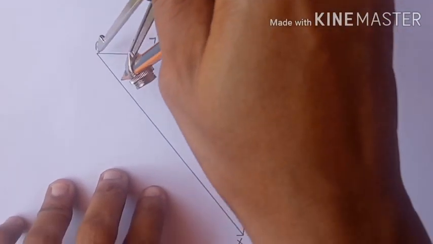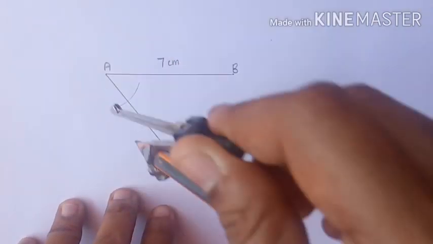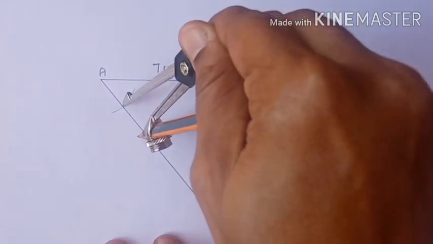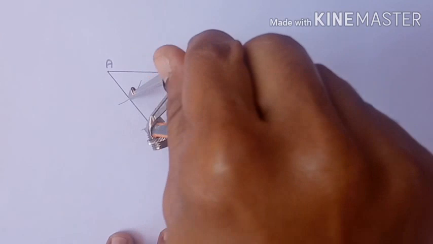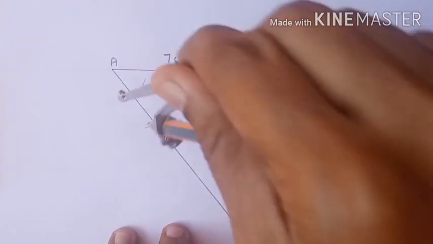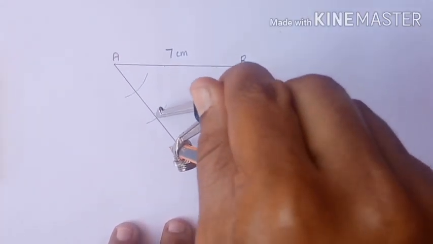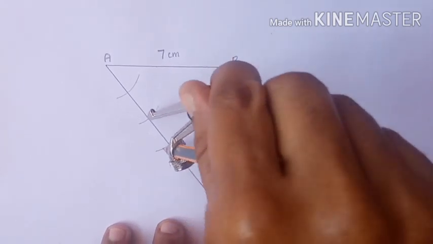Take any radius and mark 5 equal portions. How we have got 5 in the sense? The given ratio is 2 is to 3. 2 plus 3 is 5. So we have to divide 5 equal portions along the ray AX.